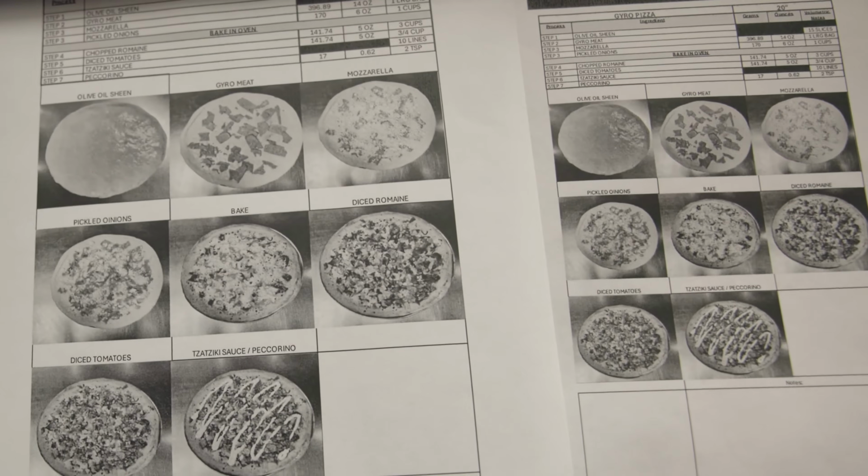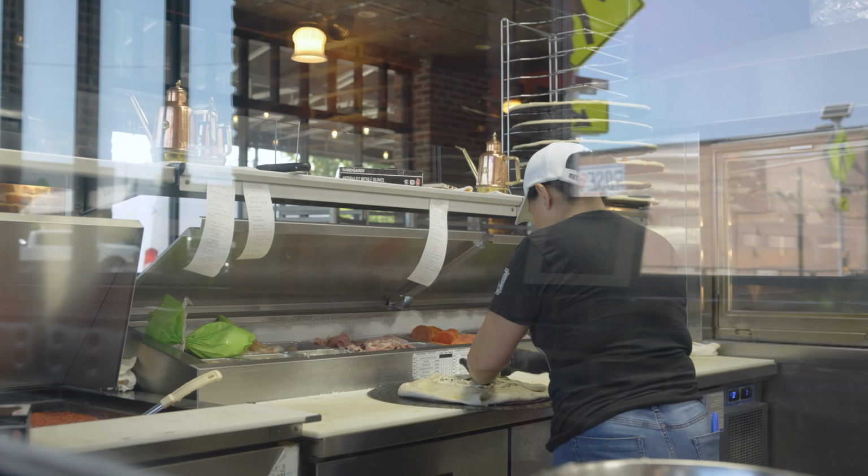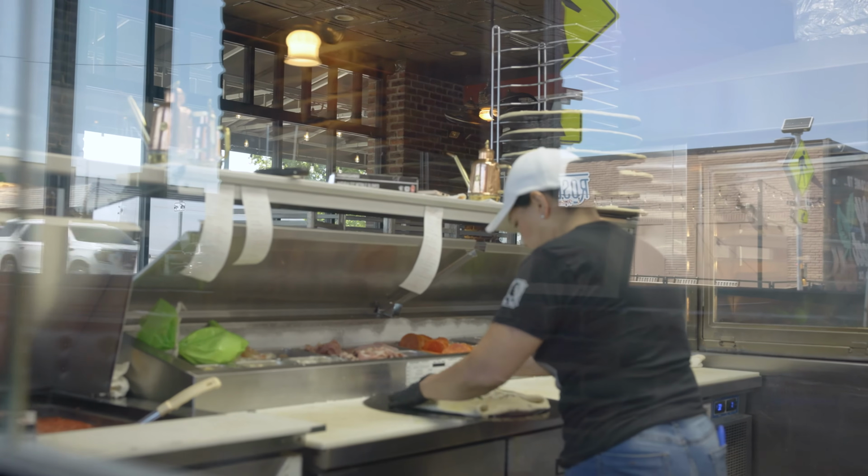Use visual guides, whether it's on a PDF or a chart or something that is very visually accessible to your make line staff. On our line, we have PDFs of every conceivable menu item along with a sticker of the most used items on our make line.